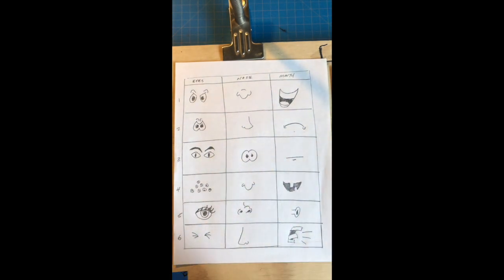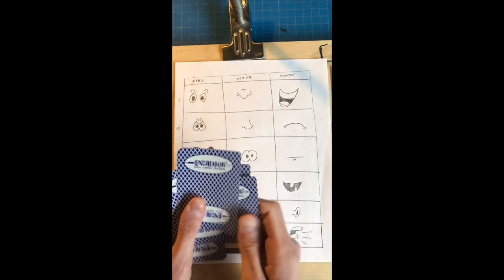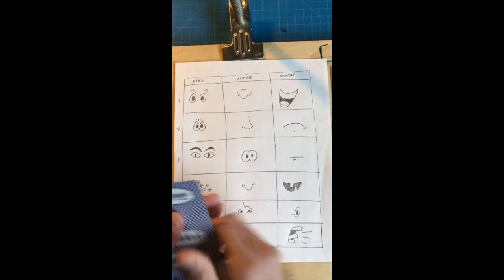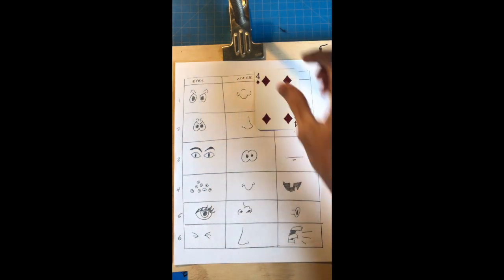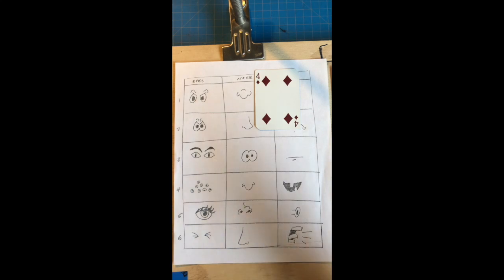And what you'll want to do is, for the first round, you'll pick a number for the eyes, or you'll roll your dice for the eyes. So what I'm doing is I'll shuffle my cards, flip one over, and it's the 4. And so I'll look at my 4, and my 4 is the multiple eyes.